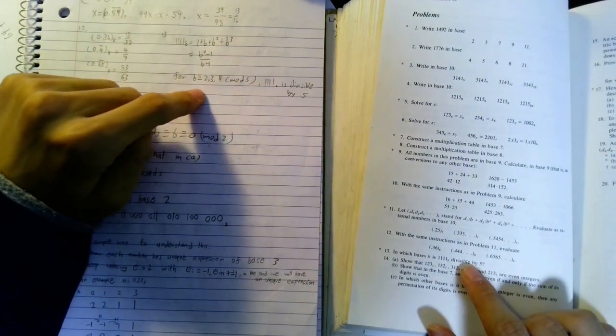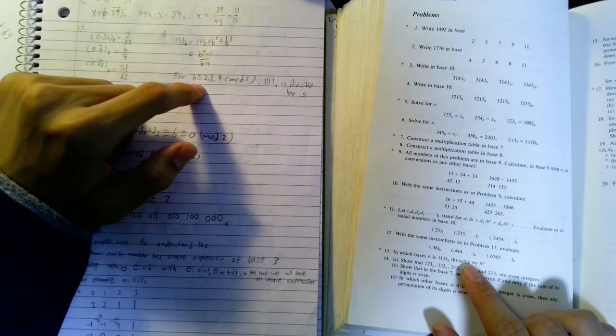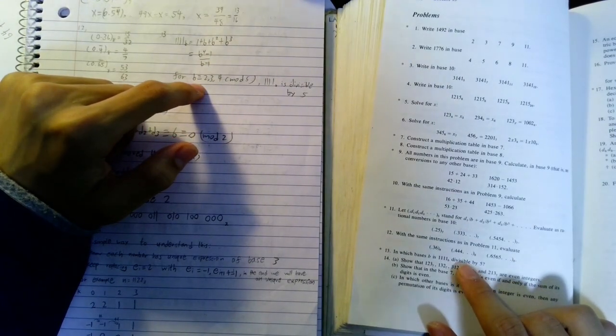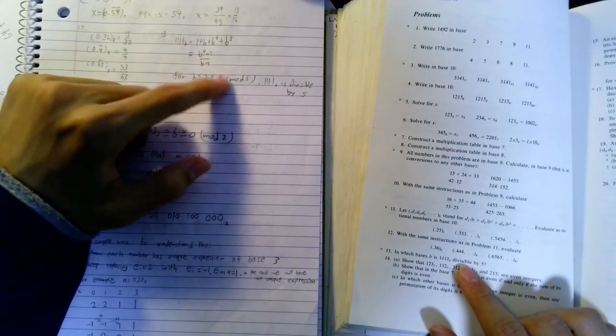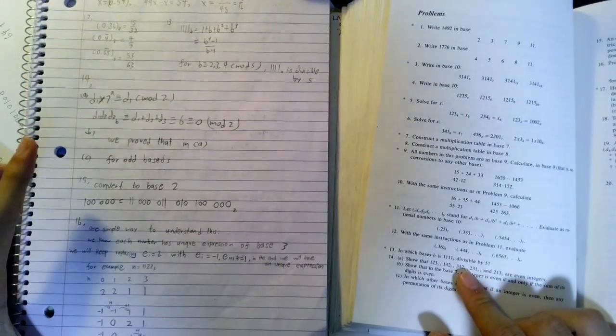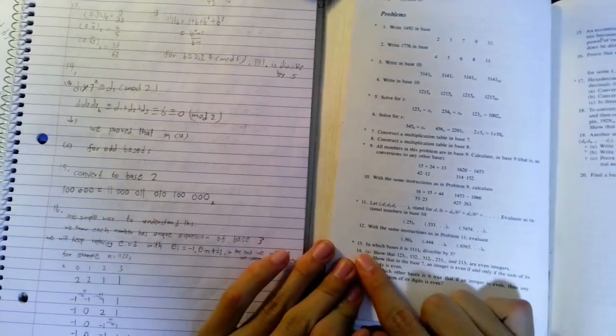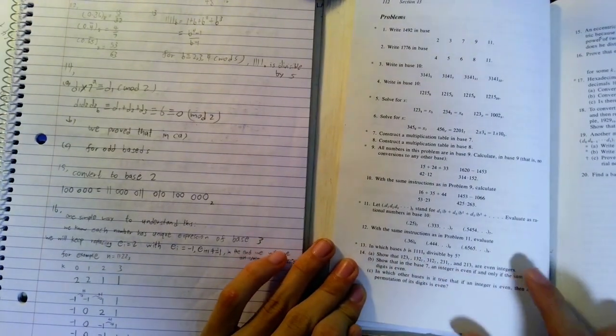So if we make a table of all of the values of b, that's all of the least residues of b modulo 5, we'll find which ones are divisible by 5. So question 14 shows that those are even numbers.